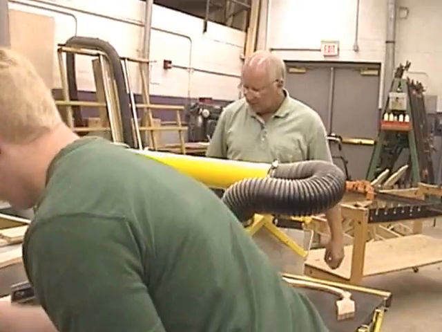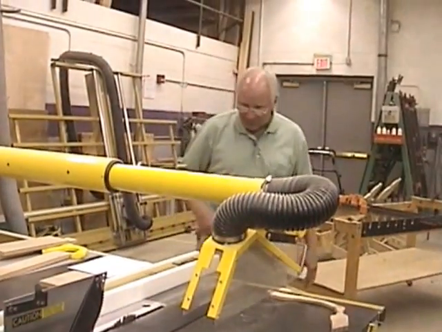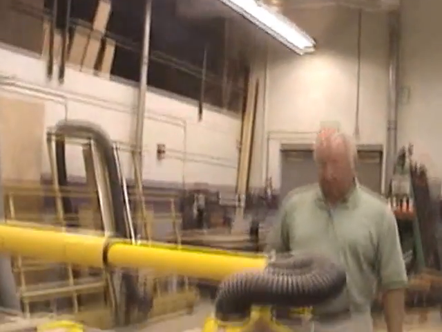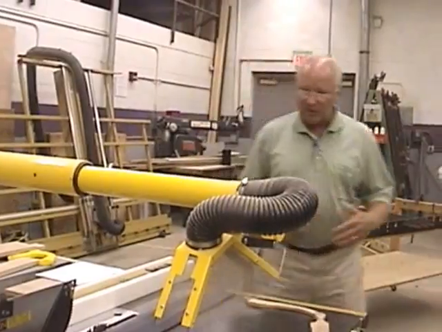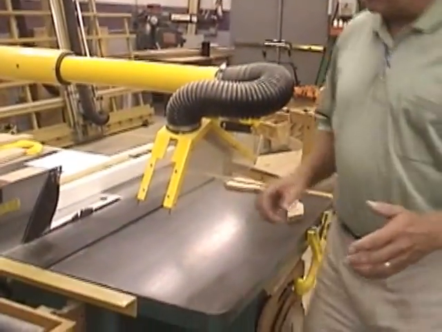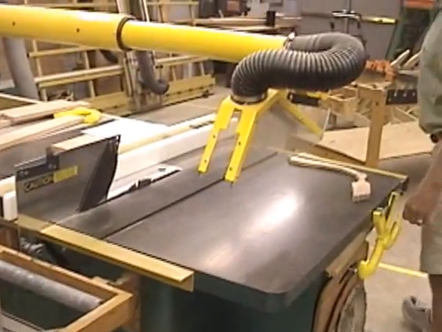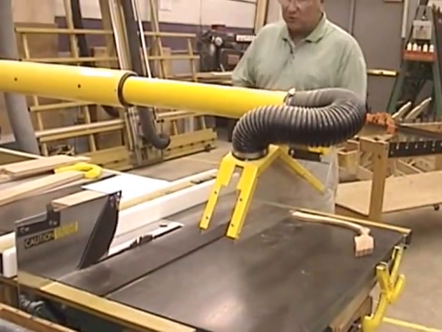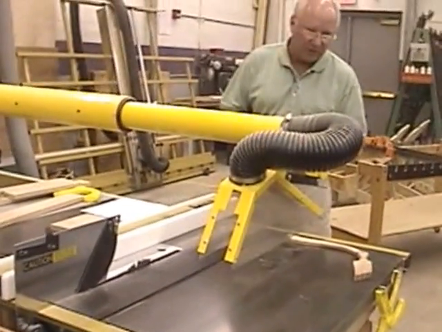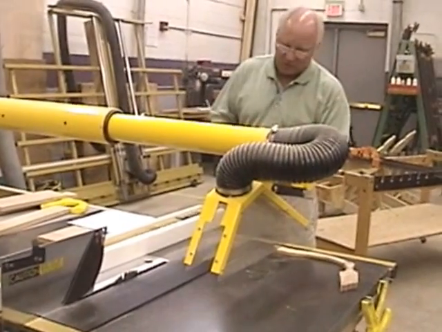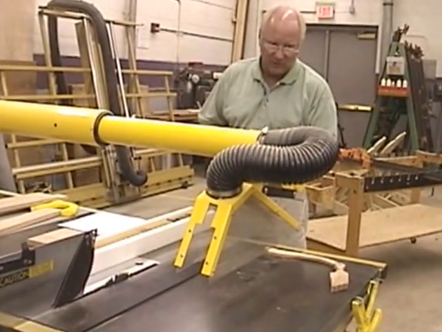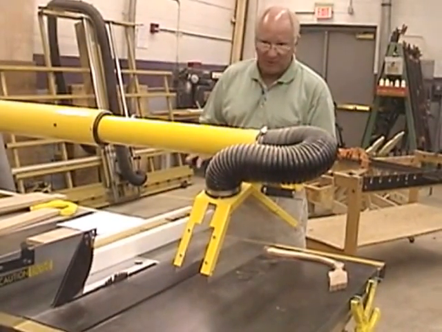Okay? Next thing you want to do is avoid all distractions. Since we have a lot of people working around here, there's times when people get talking or whatever, and you want to focus on what you're doing, especially people that don't have a lot of experience. Even people who do have experience should focus on what they're doing. Okay, it's a workplace environment.